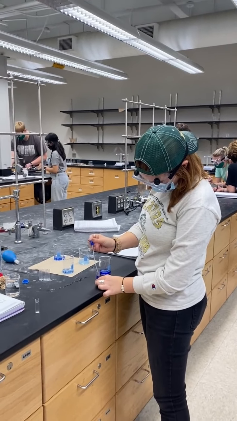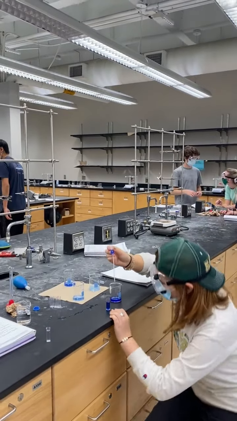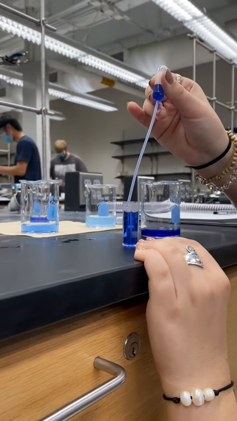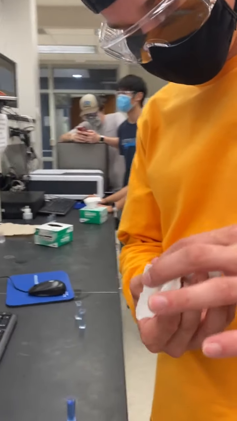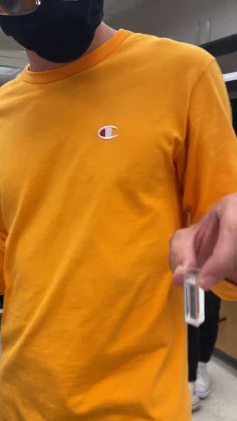The student is transferring sufficient amounts of dilution into the cuvette to be read by the spectrophotometer. The amount rests directly under the arrow. The student will now wipe two sides of the cuvette, specifically the one with the arrow facing towards the beam.